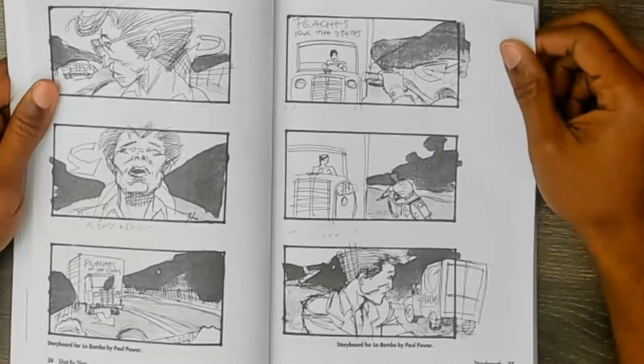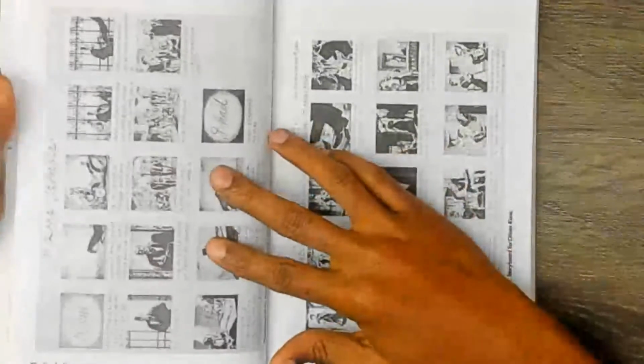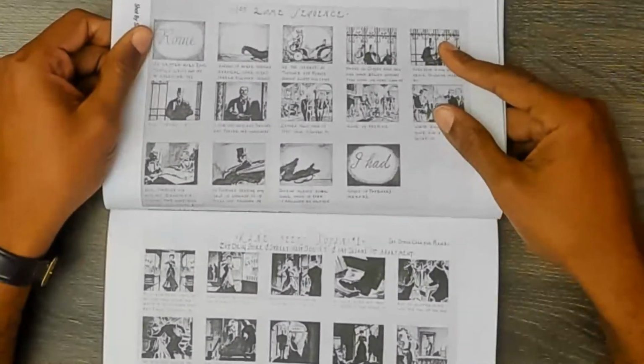And they give you a great example of storyboards. They don't all have to look perfect. Flip this around so you guys can see that. See, this will be the thumbnailing.